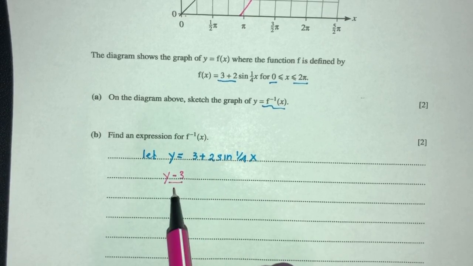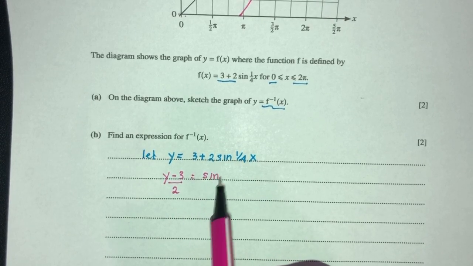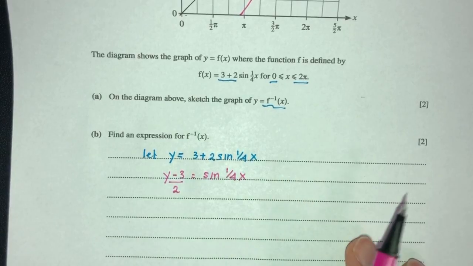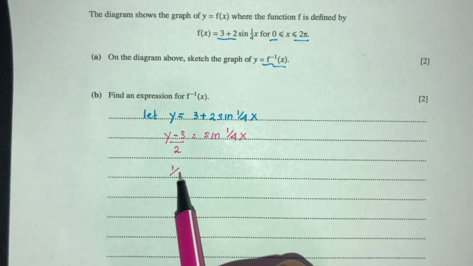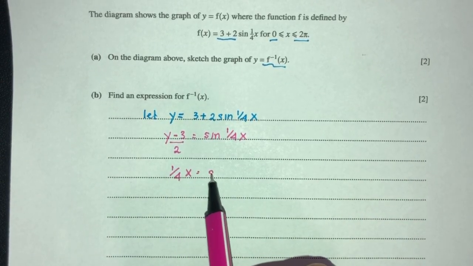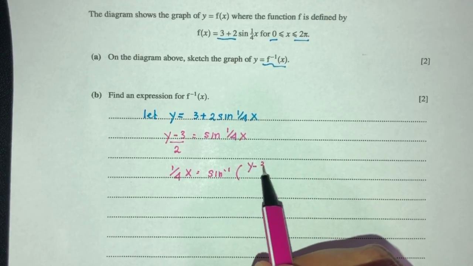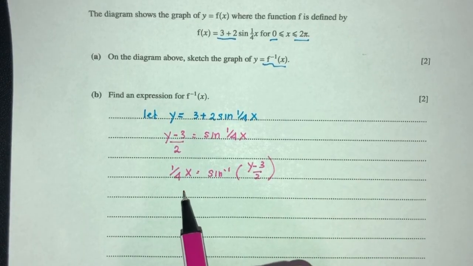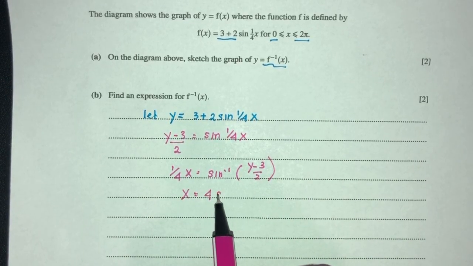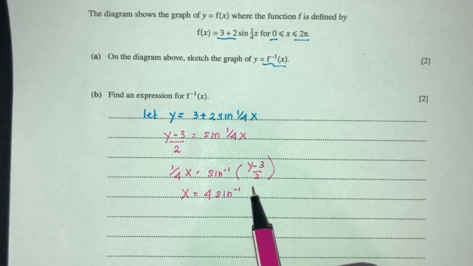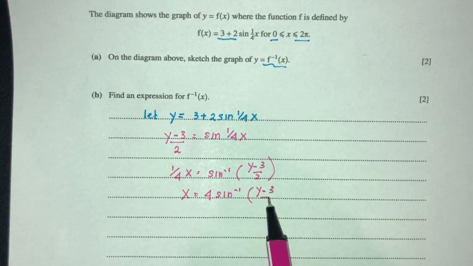Then divide by 2, that will become sine 1 over 4x. Now I can make 1 over 4x the subject. That will become sine inverse of y minus 3 over 2. Finally, x will be 4 sine inverse of y minus 3 over 2.